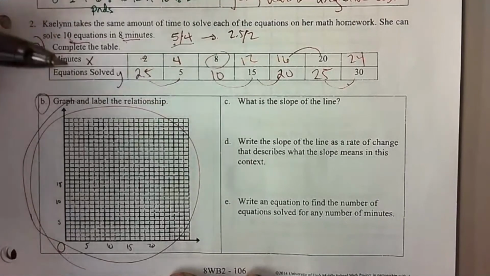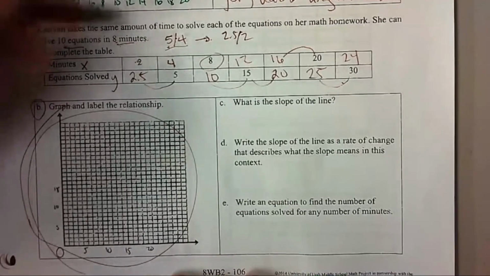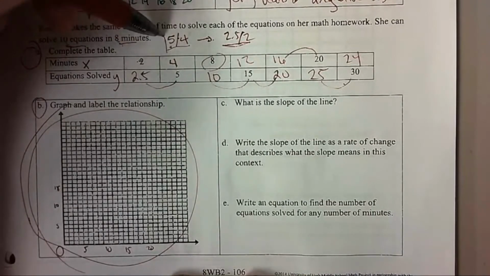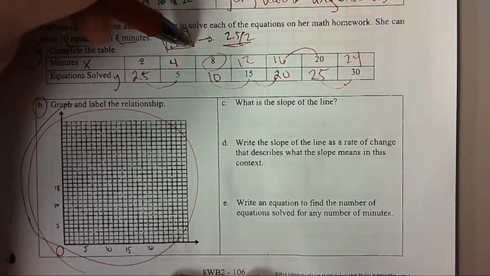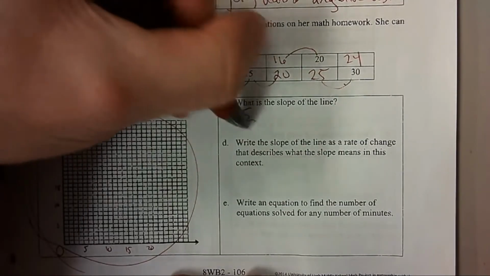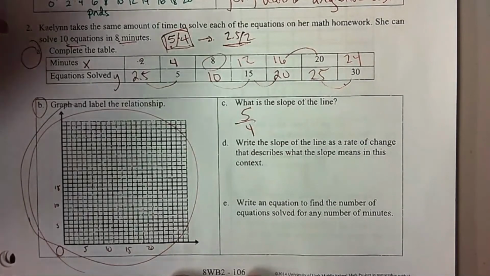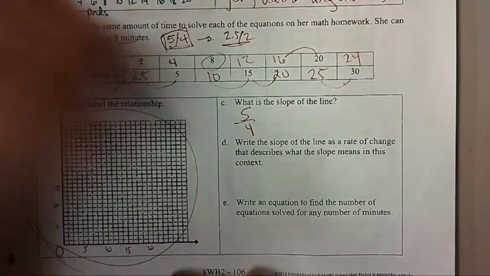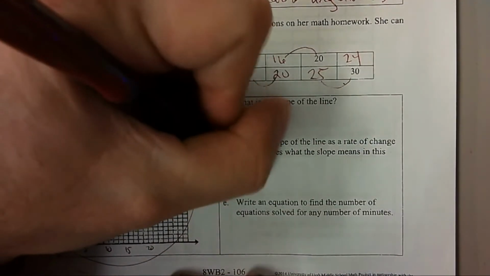Okay, for part C, what is the slope of the line? Well, the slope of the line is when you compare to one of something we don't want decimals. We break it down as far as we can, reduce it. So that was this right here, 5/4. So my slope is going to be 5/4. And what does that mean? Well, as a rate of change, it was 5 equations for every 4 minutes.